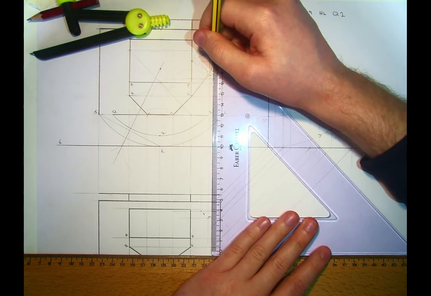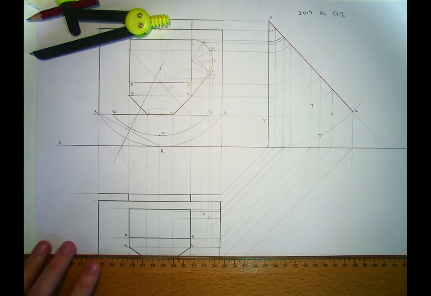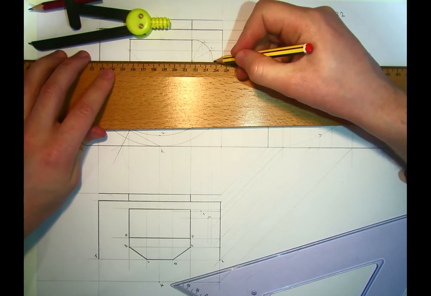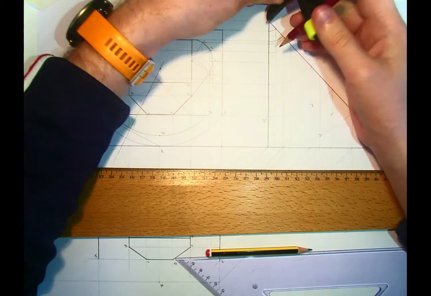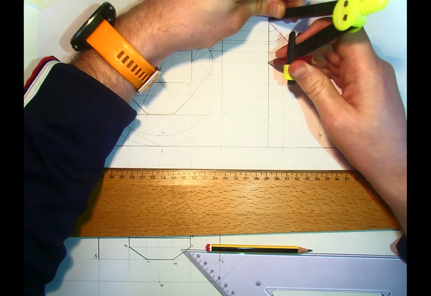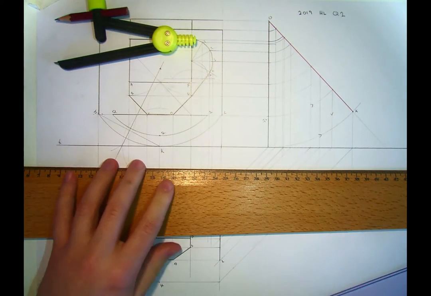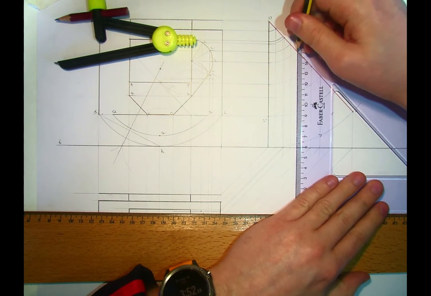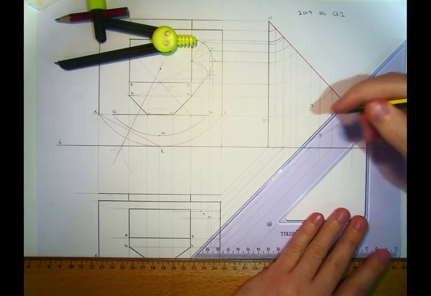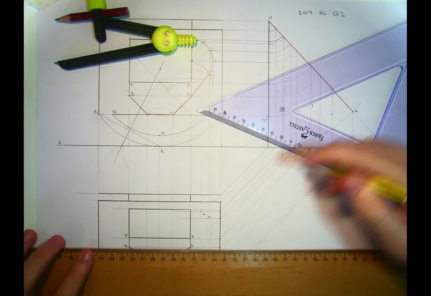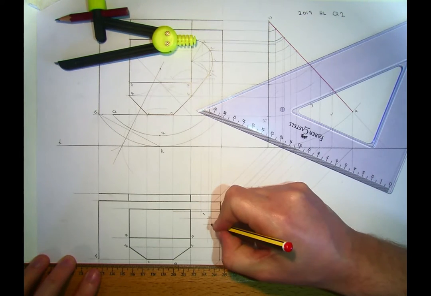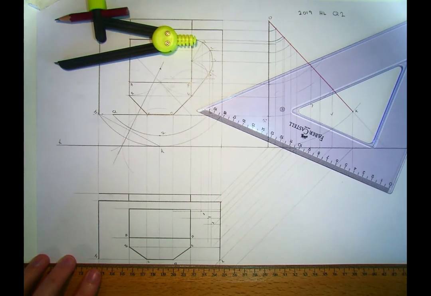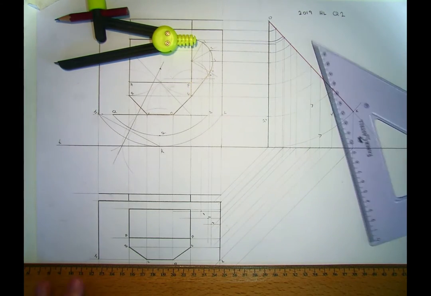Point 3 will come down that way, same position. So original, new, so all of this is the same, it's just very repetitive.